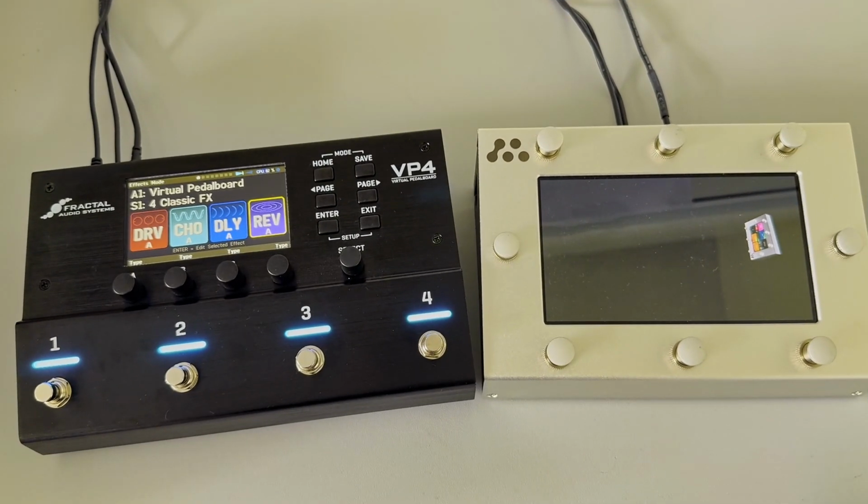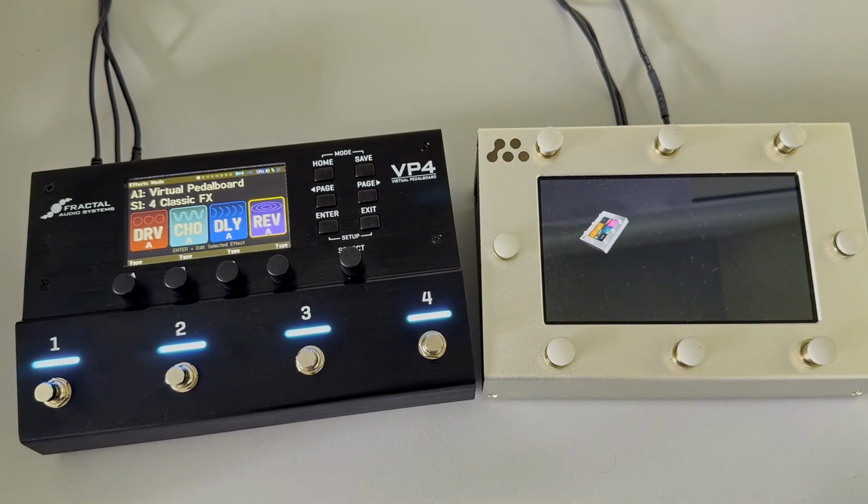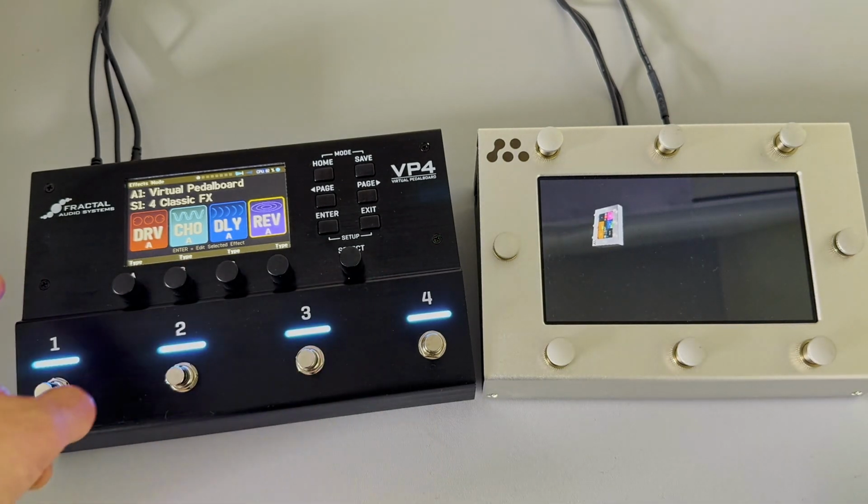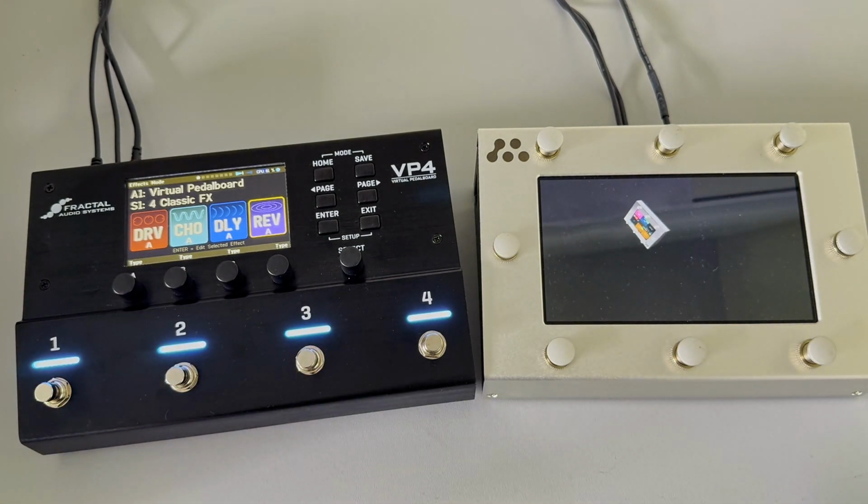So with that, I hope you got an idea of how much flexibility there is to be had by combining a MIDI controller with a multi-effects unit. In this video, I've been showing you the VP4 from Fractal Audio, but a lot of the ideas and techniques will work with a lot of other products out there as well.